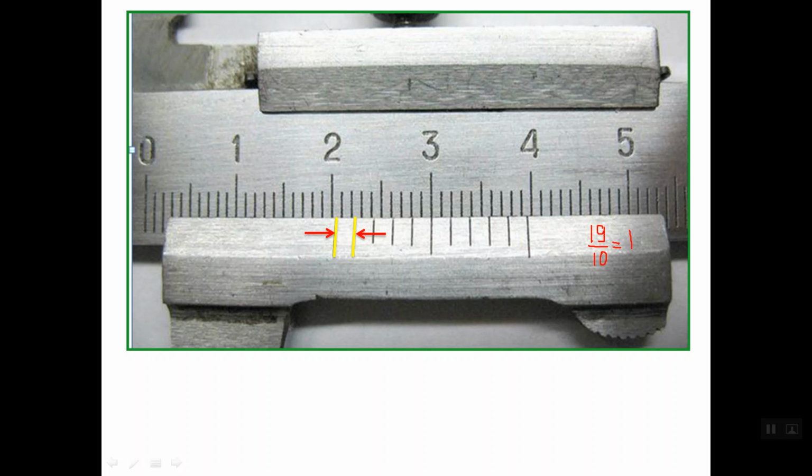So this distance is simply 1.9 mm. So in this case, the distance between two adjacent lines on the Vernier scale is 1.9 mm instead of 0.9 as in the previous design. So this distance is 1.9.